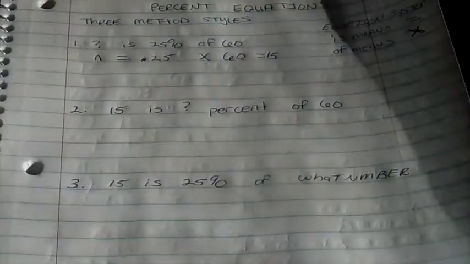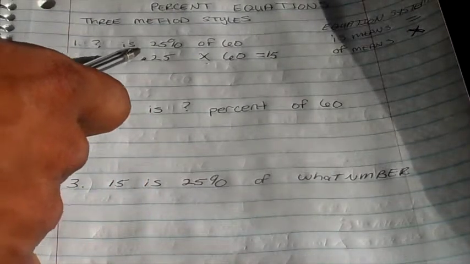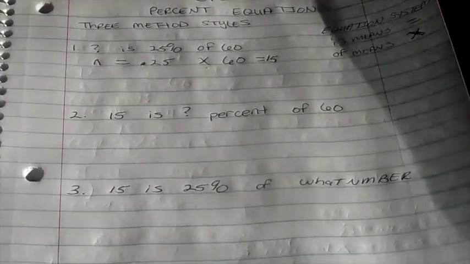When you multiply that, 0.25 times 60, we get 15. So that's the answer for that one. So you would have n equals 0.25 times 60, which is 15, and that's how we got that for that number. Okay, on to the next one.